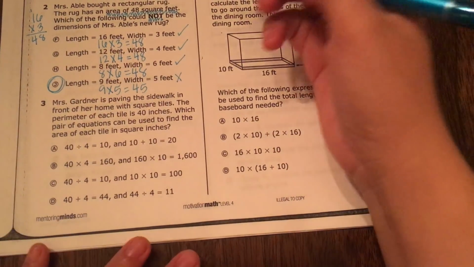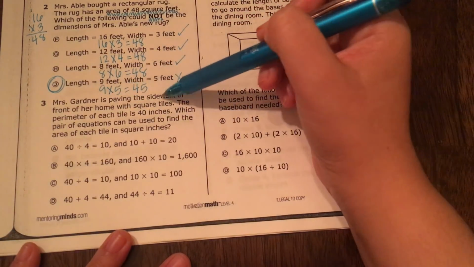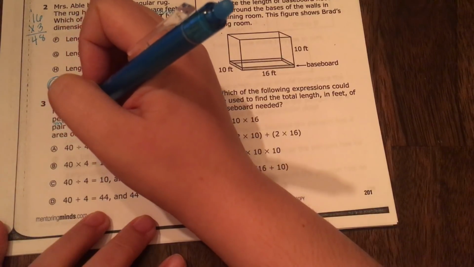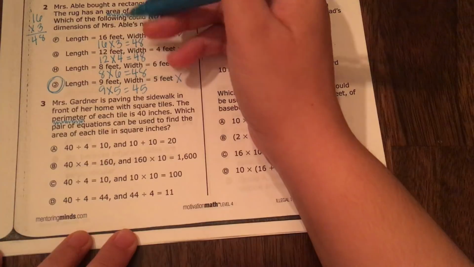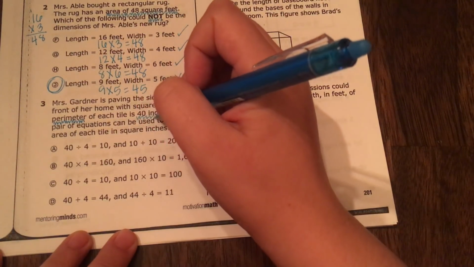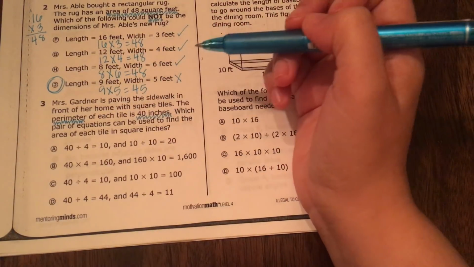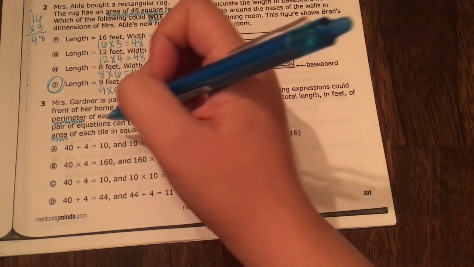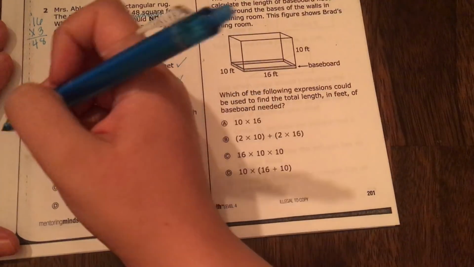Number 3, Mrs. Gardner is paving the sidewalk in front of her home with square tiles. The perimeter, all right, this is perimeter, of each tile is 40 inches. Which pair of equations can be used to find the area of each tile? Okay, so let me draw a picture.